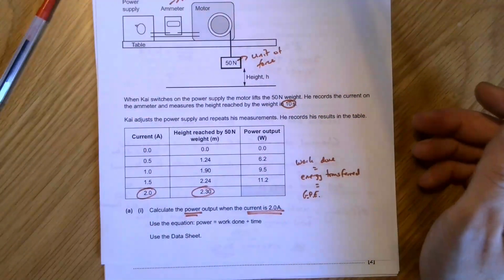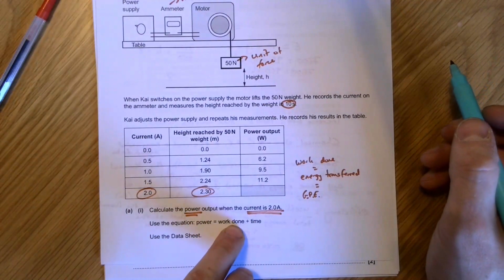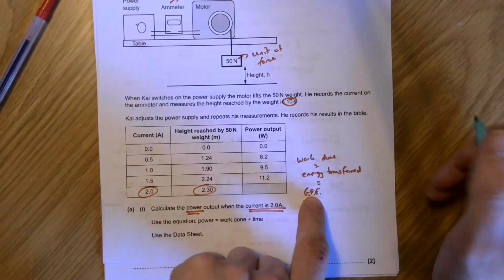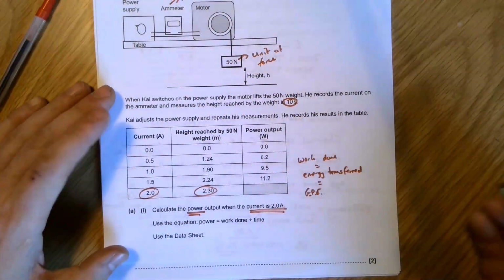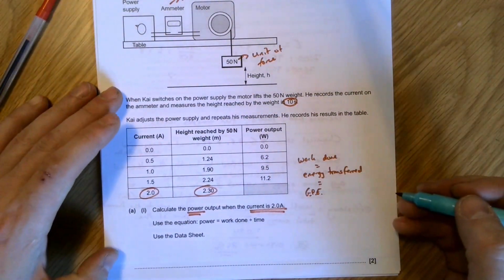So this question is a bit sneaky. It seems like it's really tricky, it seems like you haven't got this, but it is just going back to that same basic idea of question 1. It's just a little bit harder because they're asking you to do one extra step yourself.